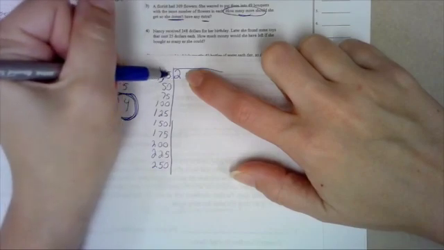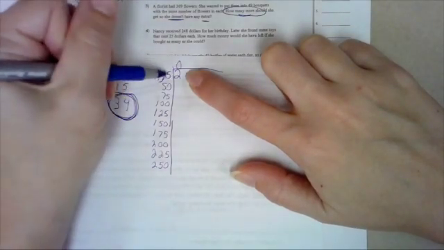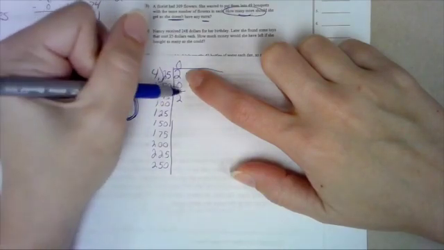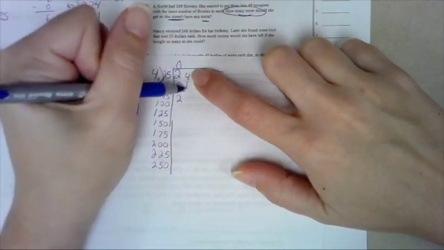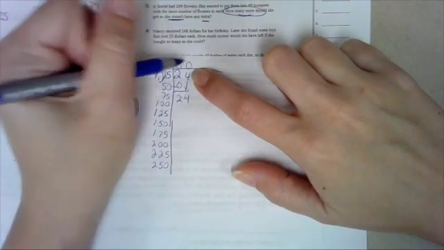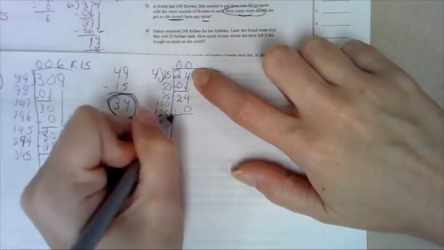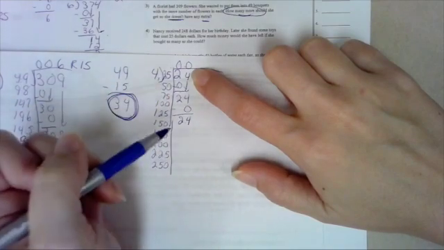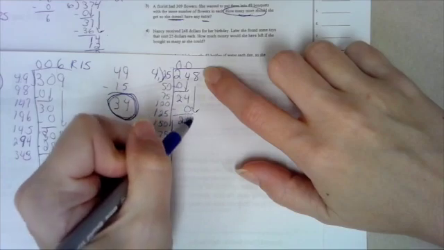2 divided by 25 is 0. 0 times 25 is 0, and 2 minus 0 is 2. 2 is less than 25, so we can bring down the 4. 24 divided by 25 is 0. 0 times 25 is 0, and 24 minus 0 is 24. 24 is less than 25, so we can bring down the 8.